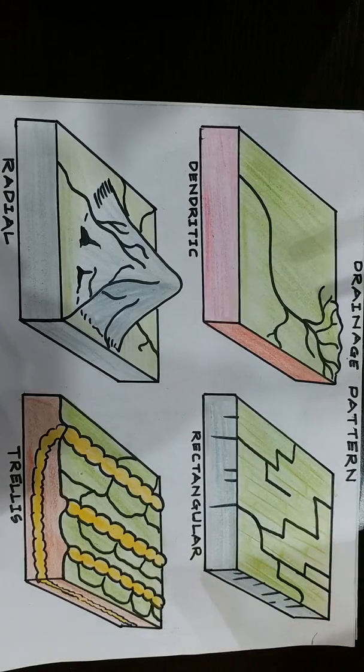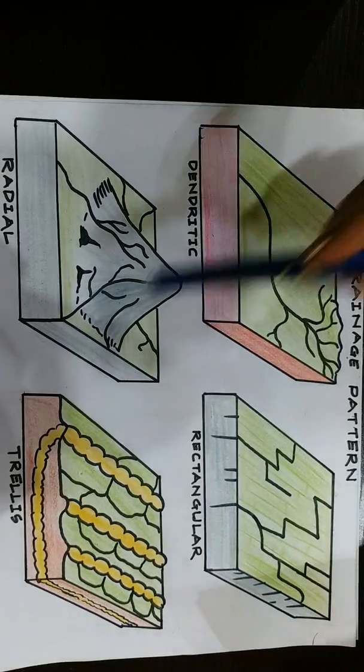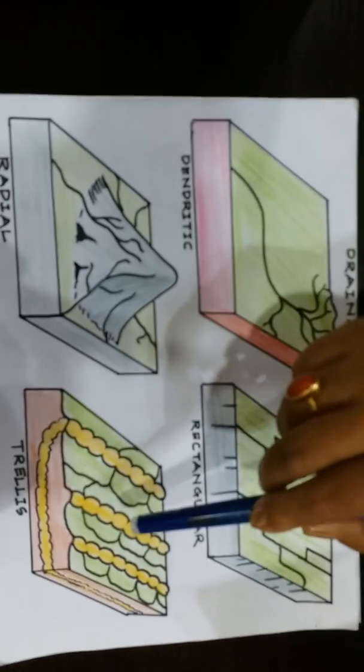I am going to talk about the drainage pattern. You can see the picture. They are dendritic, rectangular, radial, trellis.